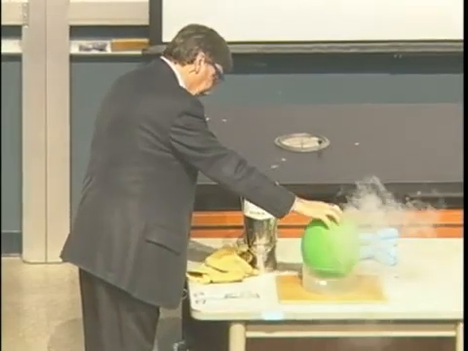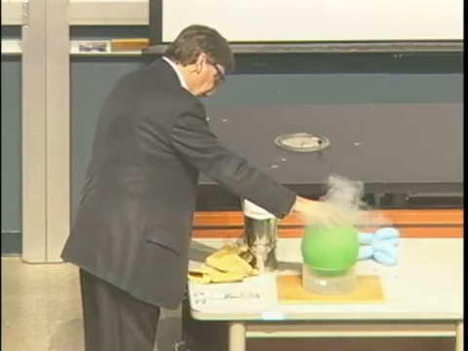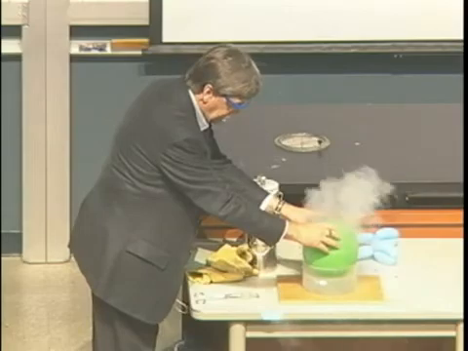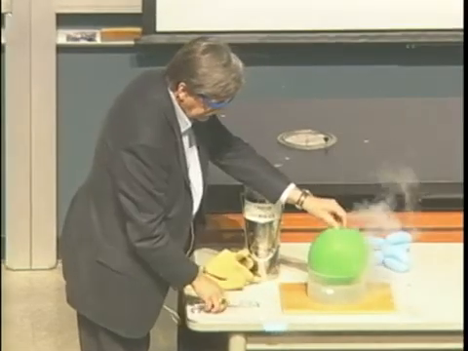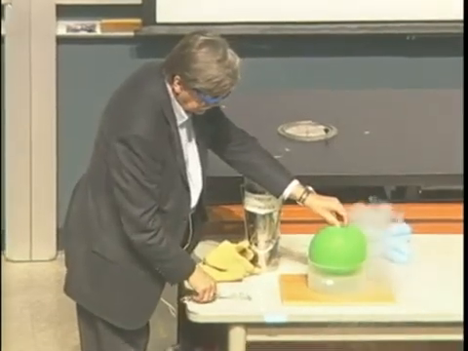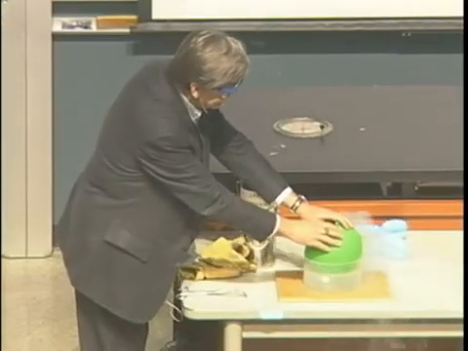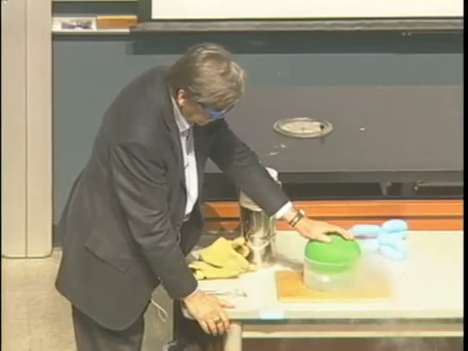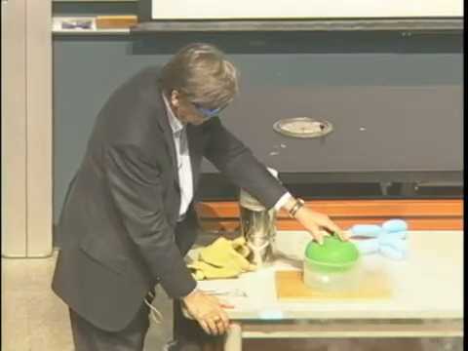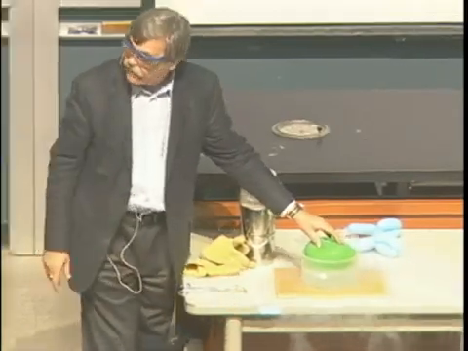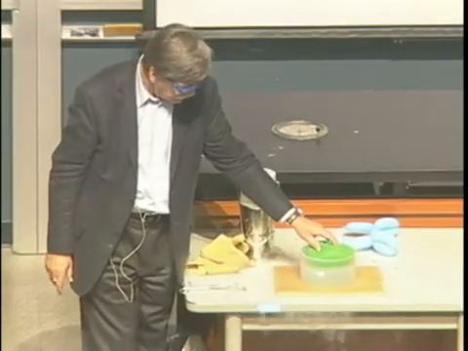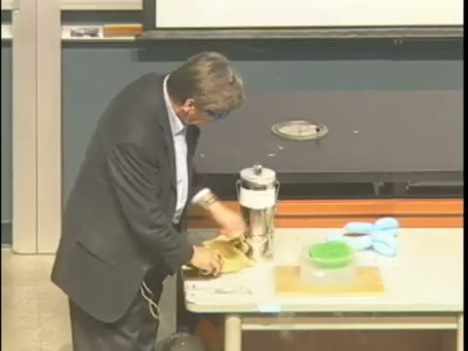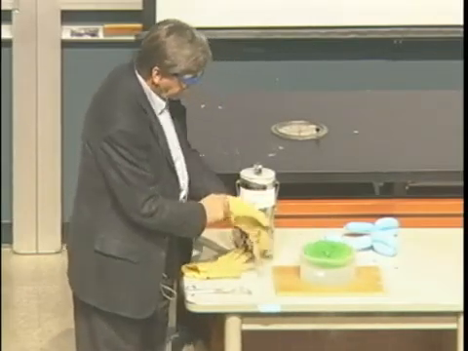Takes a little while because I can touch the surface. There we go. See it getting smaller? So the temperature decreases, the volume decreases, directly proportional. Let's get a little smaller.